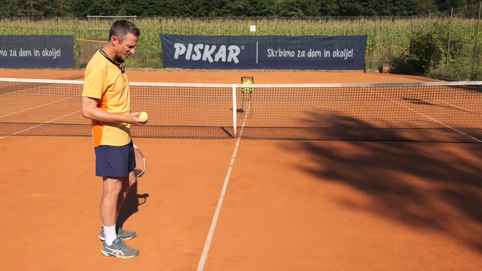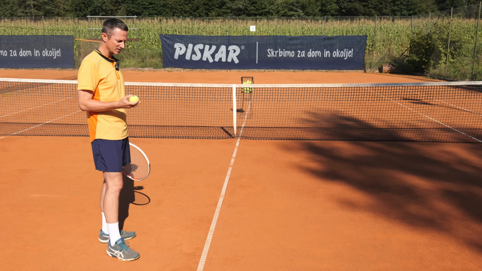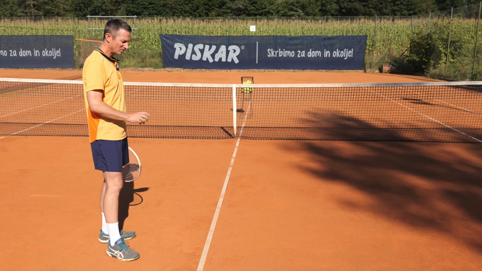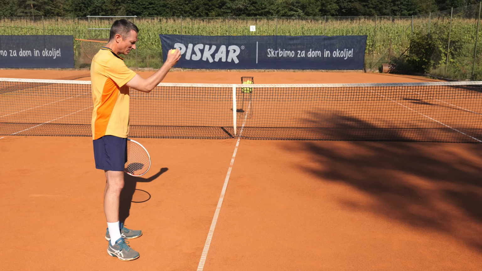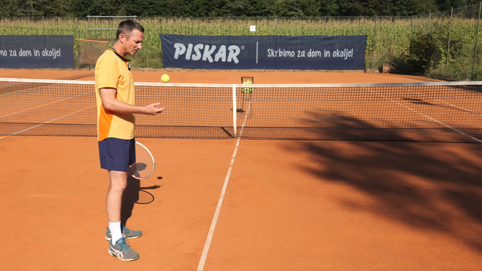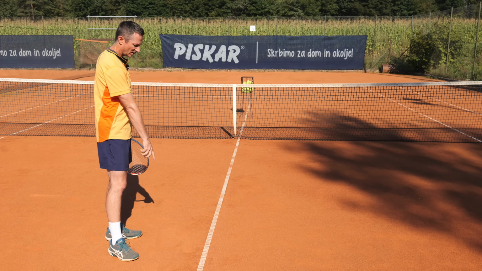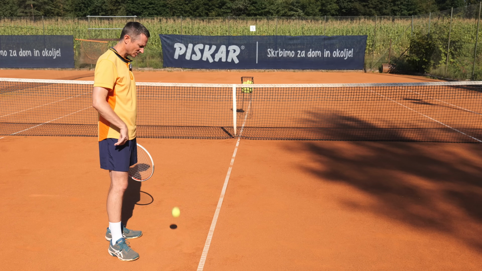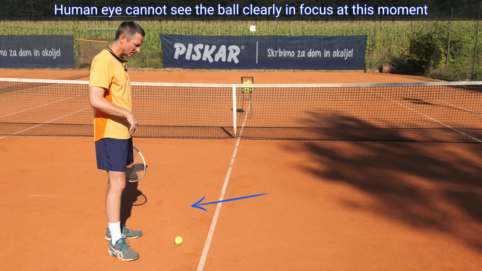So what I mean by eye focus, I'll see if this works, because the modern cameras are pretty good, so I don't know if any part of this ball flight is gonna be in blur. So if I bounce the ball like this, then normally, with a normal human eye, not on the camera, down there when the ball is changing direction, you wouldn't see it in focus. It's changing direction too fast, too abruptly, and so you see a blur, and then the ball comes into focus.